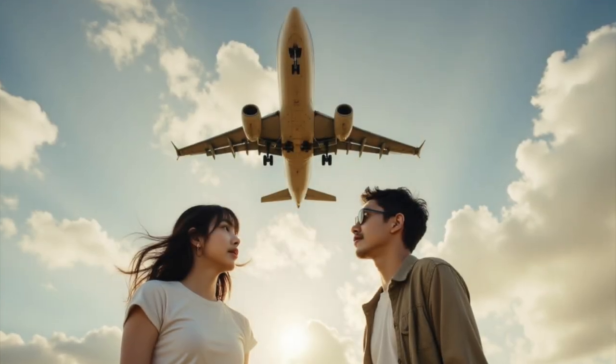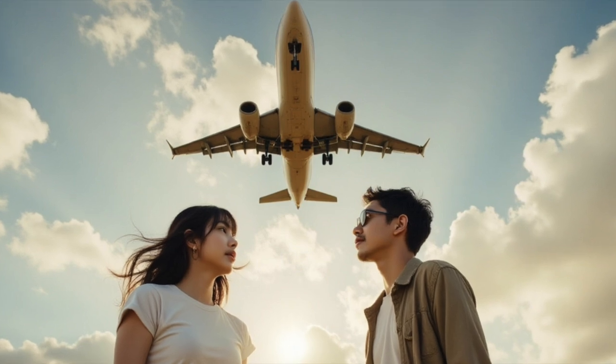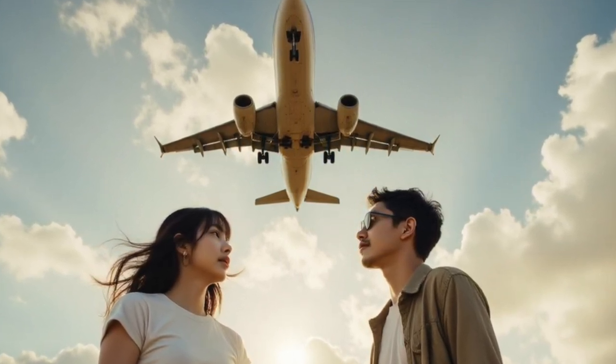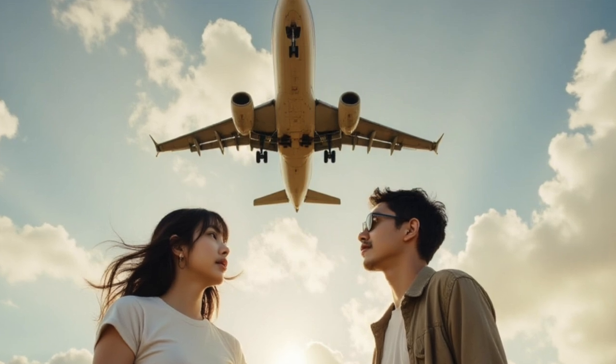LoRAs are great for applying specific styles or characters, but they're sensitive to weight values. Setting a LoRA weight too high, such as 2.0 for the characters in our sample here, can warp your image into a grotesque mess. Stick to a more moderate value, around 0.8 is usually a good starting point, to preserve detail and artistic coherence.